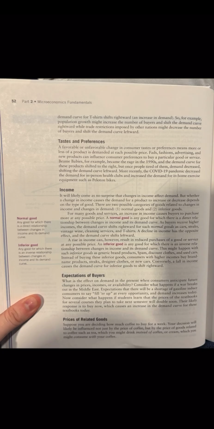A normal good is any good in which there is a direct relationship between changes in income and its demand curve. As buyers receive higher incomes, the demand curve shifts rightward for such normal goods as cars, steaks, vintage wine, cleaning services, and t-shirts. A decline in income has the opposite effect, and the demand curve shifts leftward.